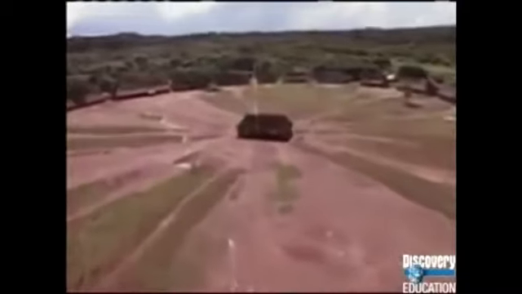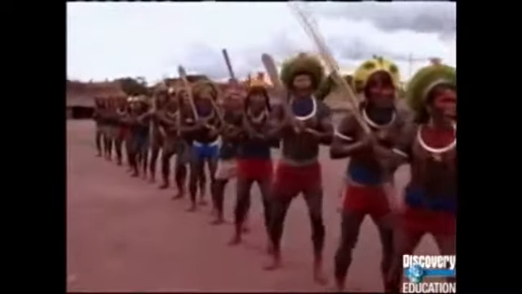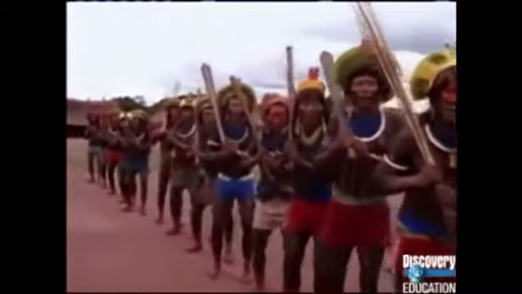The Kayapo Indians live near the Amazon River in Brazil. This dance celebrates the abundance of manioc, a starchy plant that is a staple in their diet. Manioc thrives in the warm, wet climate of this area.